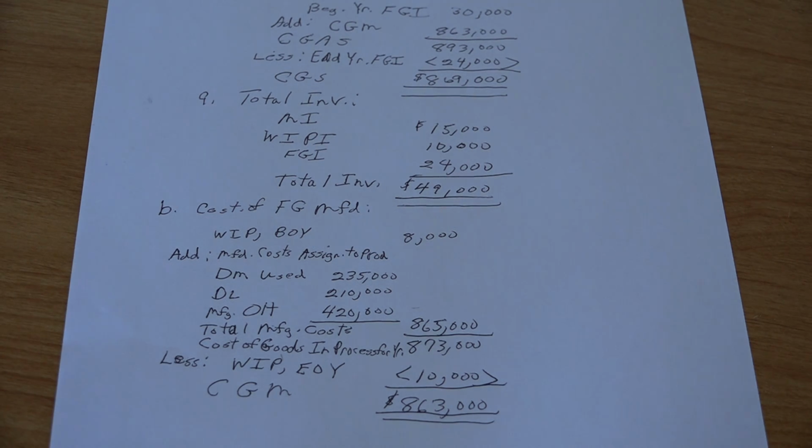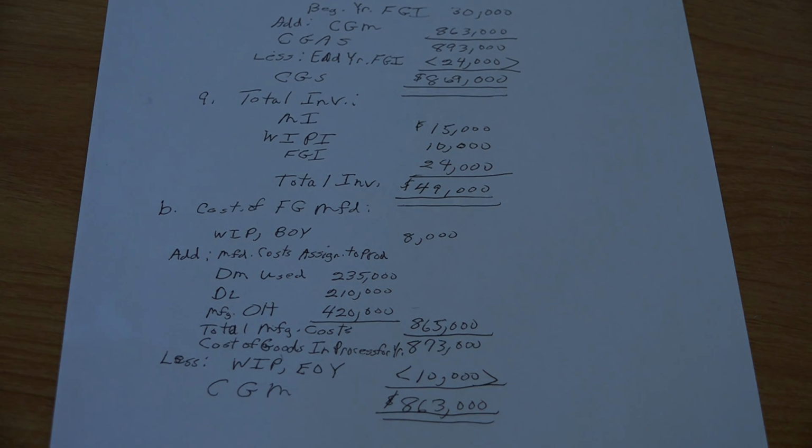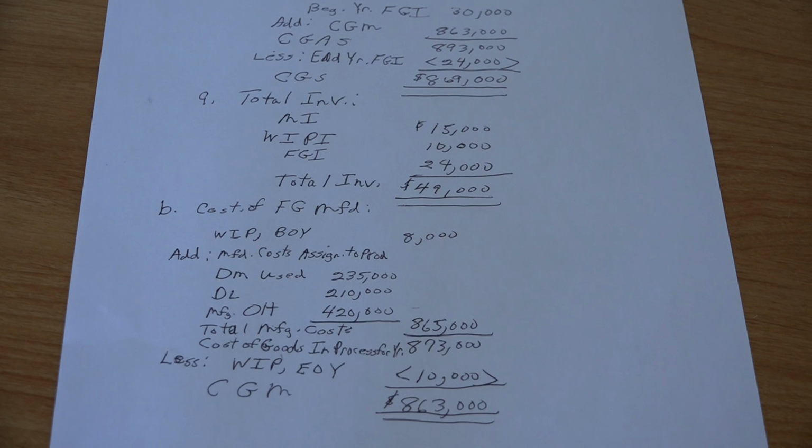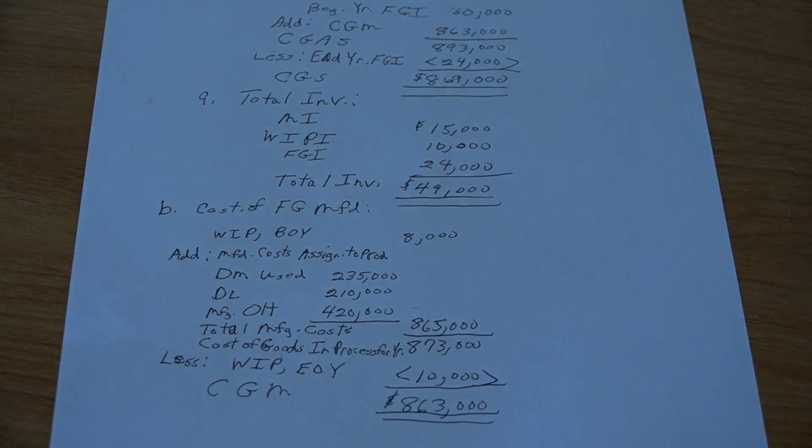Okay? All right, so again, problem 16.5a is very similar. You should be able to take what we've done here and take the process and figure out the answer to 16.5a.